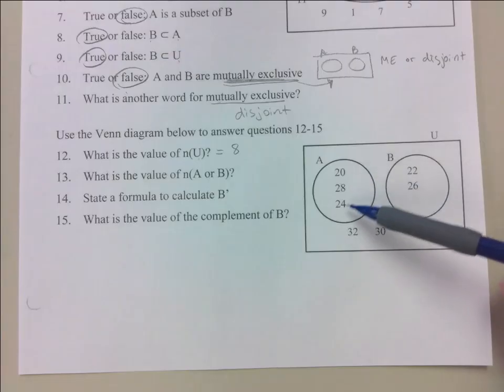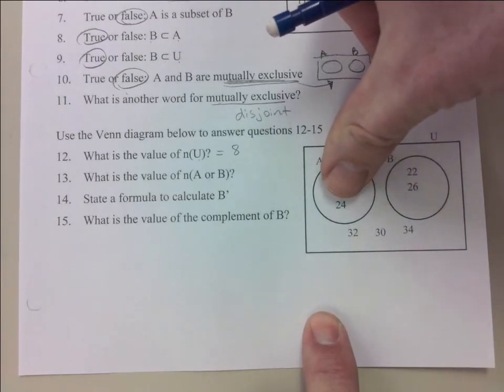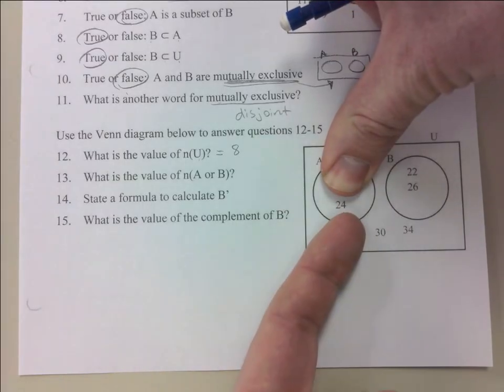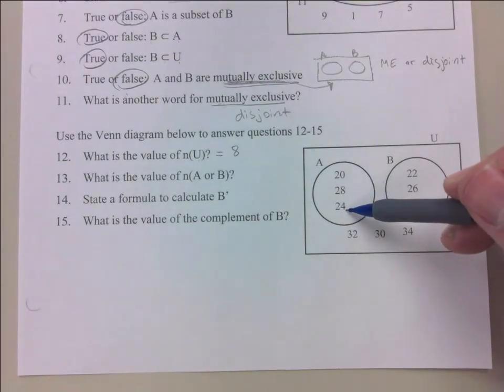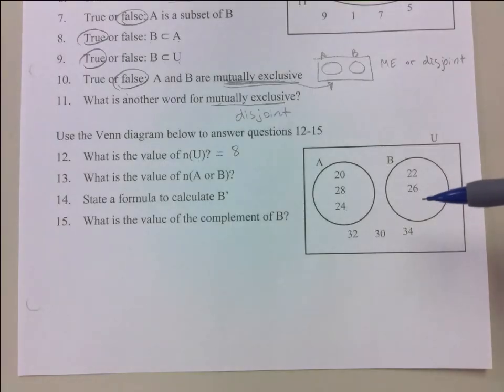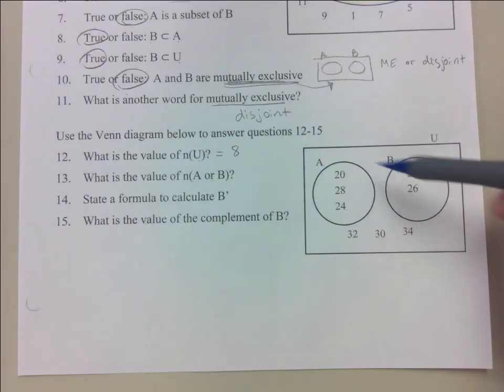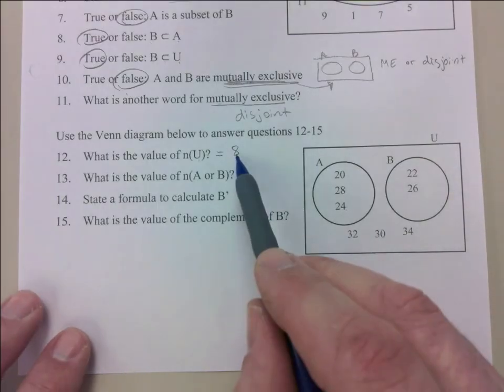If there's only one number in here, so let's say you only had 24, then that would be 1, right? So here you have a bunch of numbers. So there's 3 elements in there. So we count each of them individually, okay? This will change later on, you will see what I'm talking about. Right now, I don't want to overwhelm you with that, but it's 8, okay?